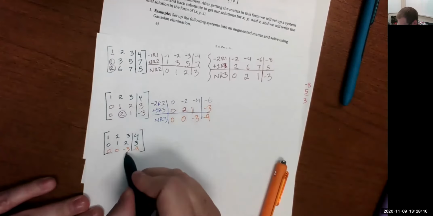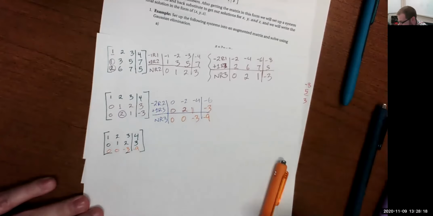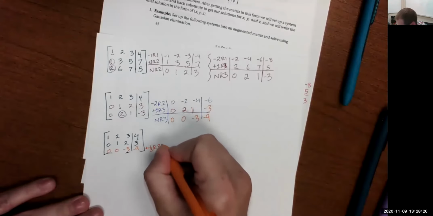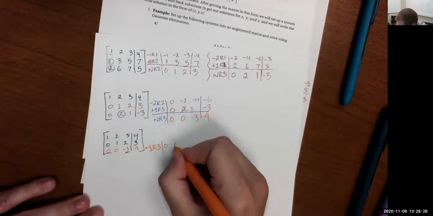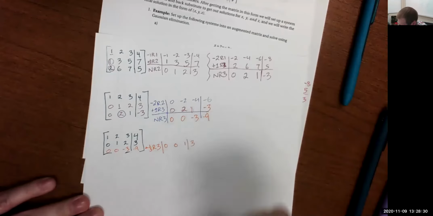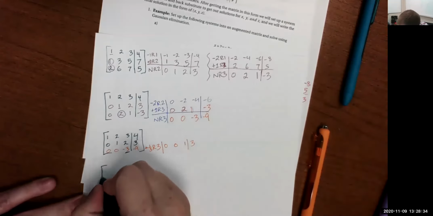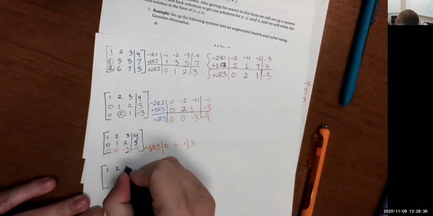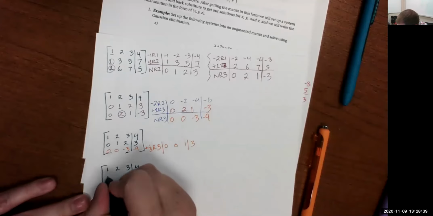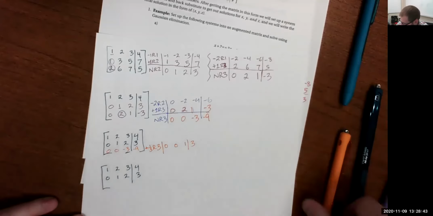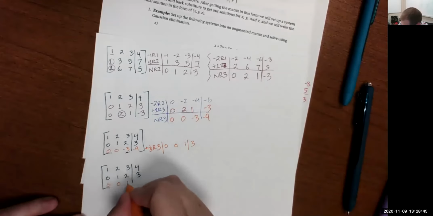Now I want to get this to a 1. How can I get that to a 1? Correct, scalar multiplication by a -1/3. So I want to do -1/3 row 3. And that gives me 0, 0, 1, 3. And that's my new row. So when I set up my new matrix, I get 1, 2, 3, 4, 0, 1, 2, 3, and then 0, 0, 1, 3.